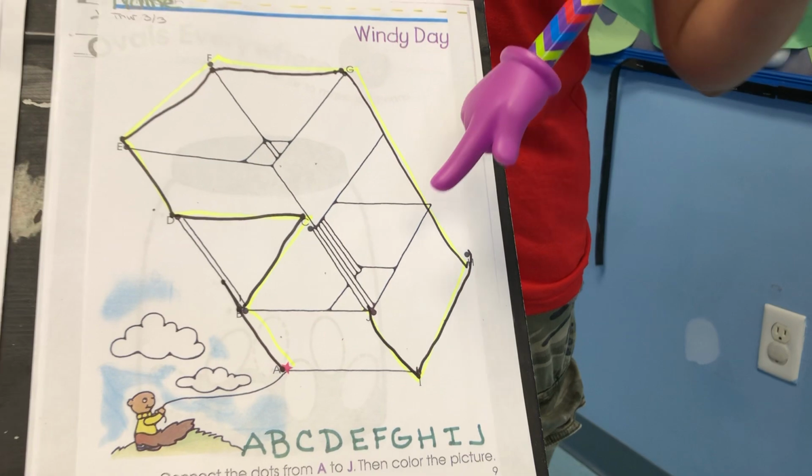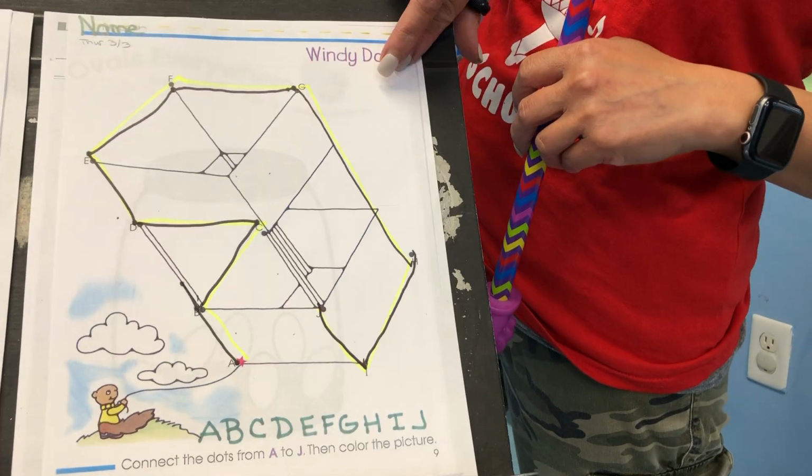Great job. And you have a big kite. Looks like a box kite to me.